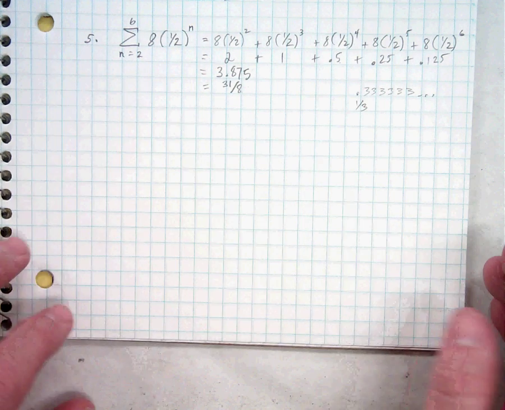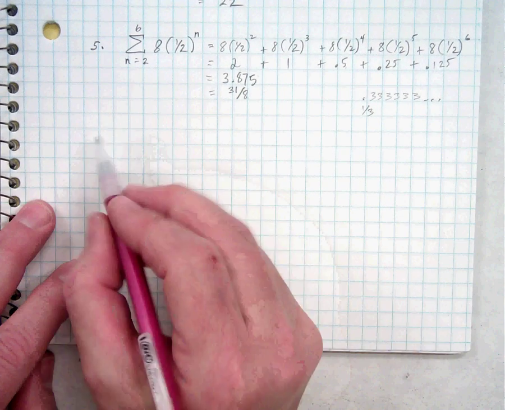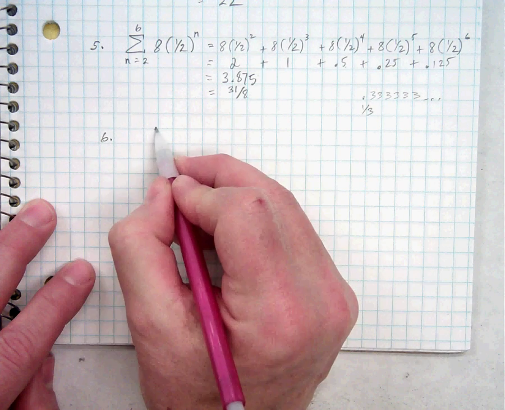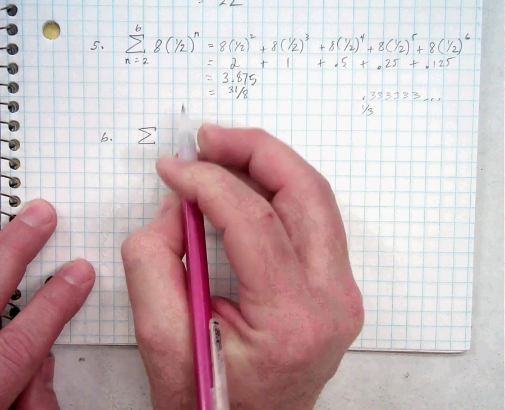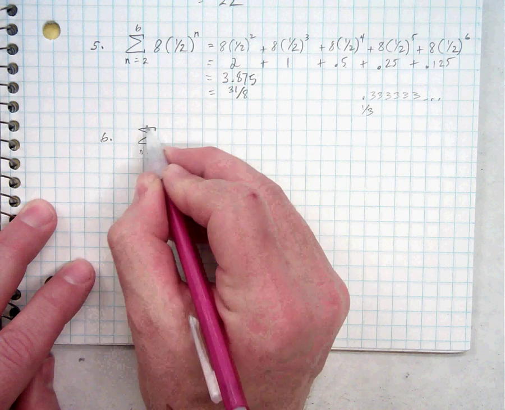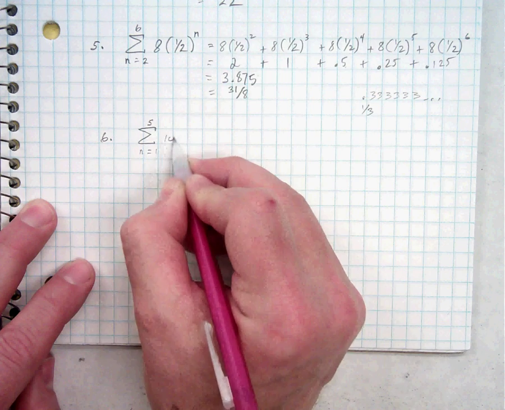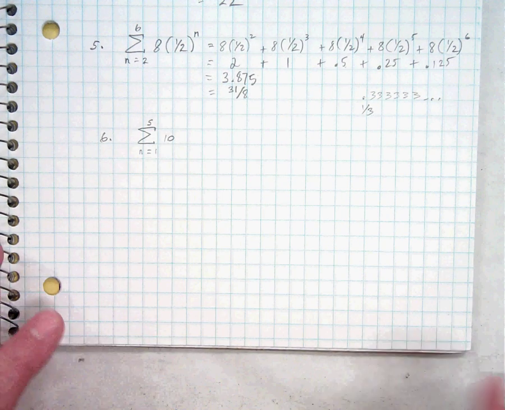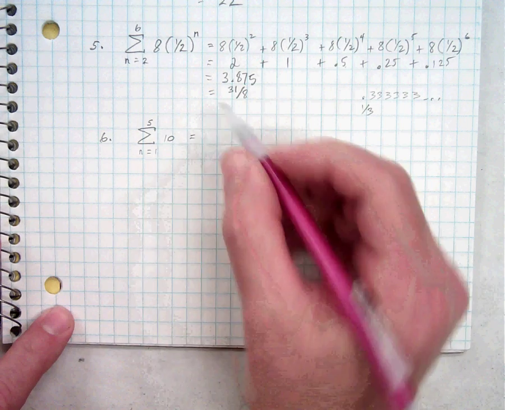Okay, I want to do one more, and that'll be it. So number 6. Make this one super easy to end with. How about that? So we'll do the sum from 1 to 5 of 10. What does that mean? Well, the first number is 10.